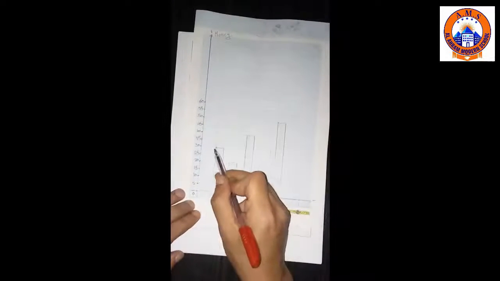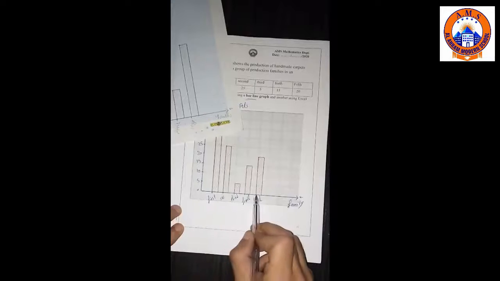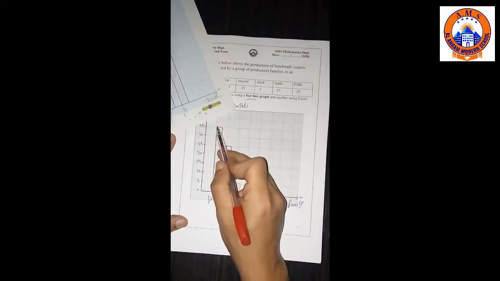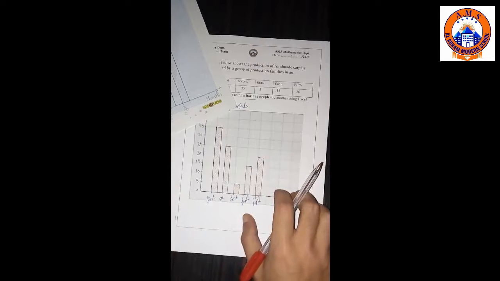If you divide it in 2 squares, you can make the bar line up to 1 centimeter and then go down. But if you divide it according to 1 square only, your bar will go only half a centimeter and go down. Do not make these bars beside each other or connecting with each other. Okay?